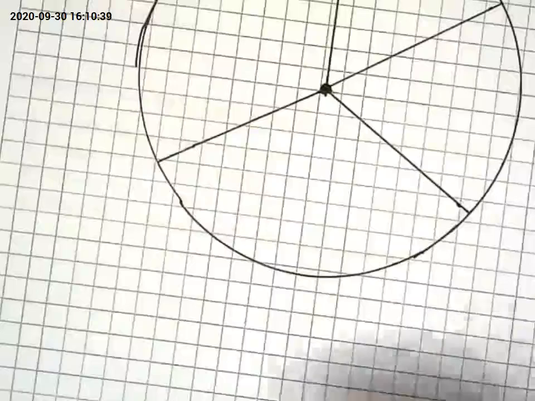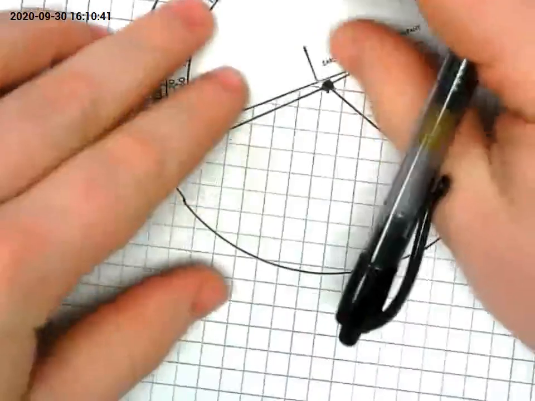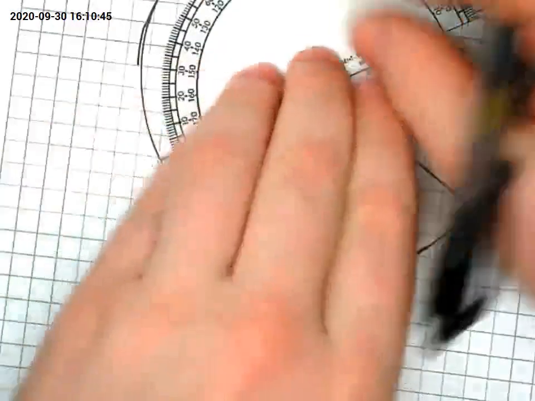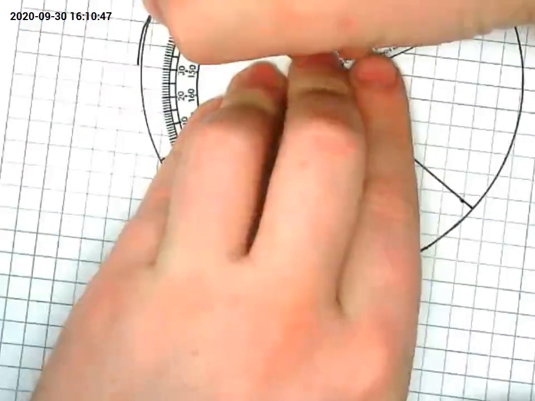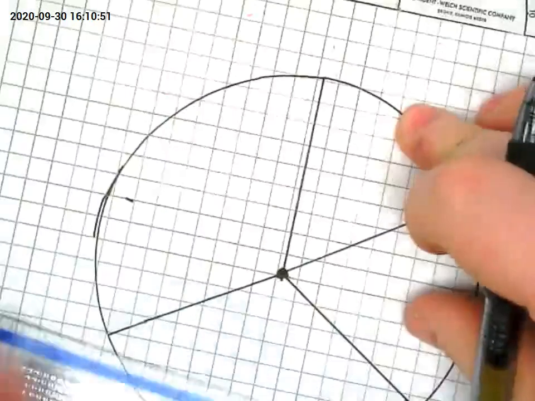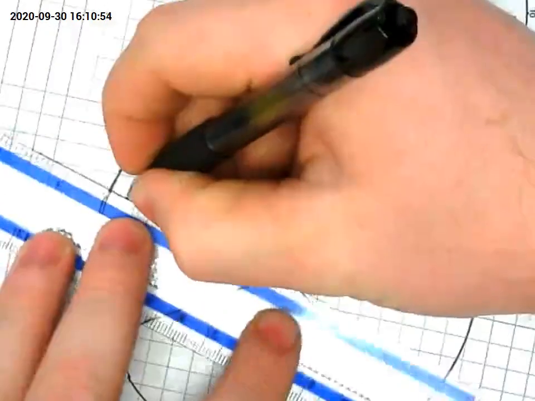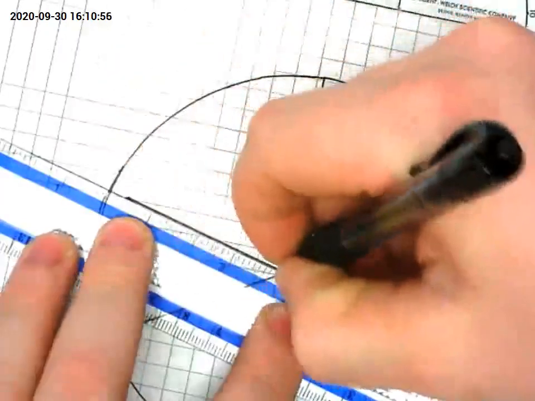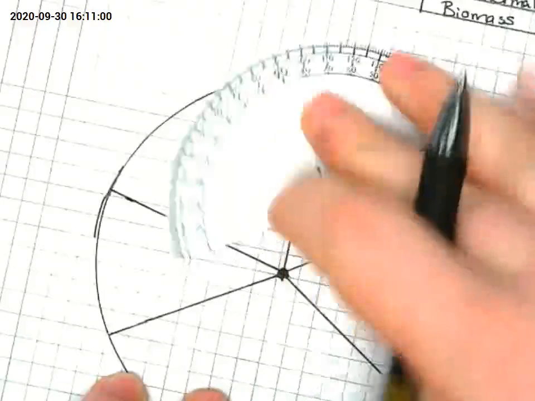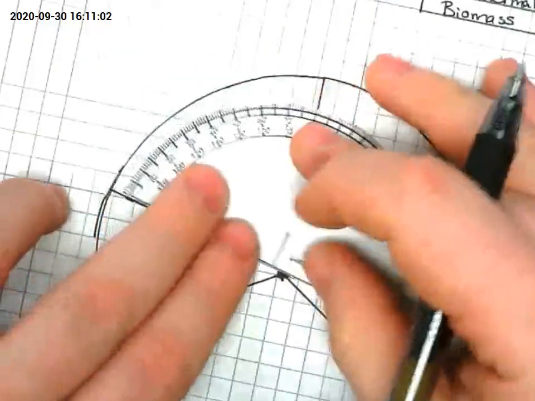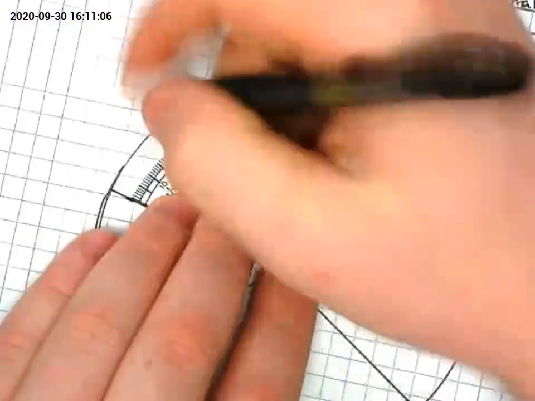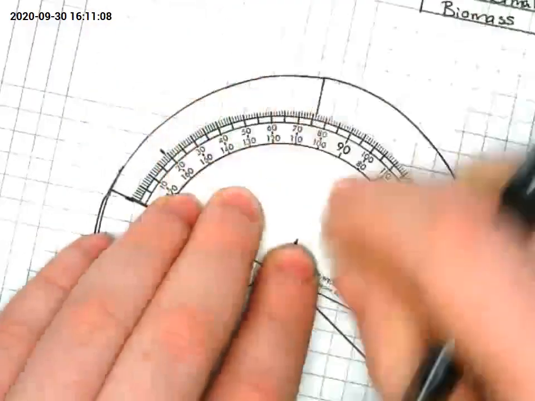Next one's 45. Okay, 45 degrees. It's right there. Next one is 19 degrees. Okay.